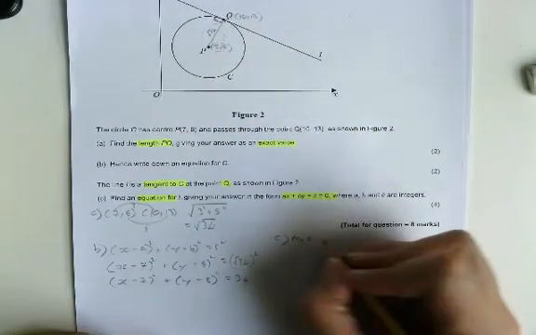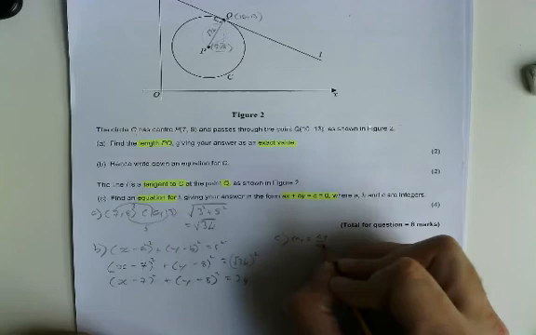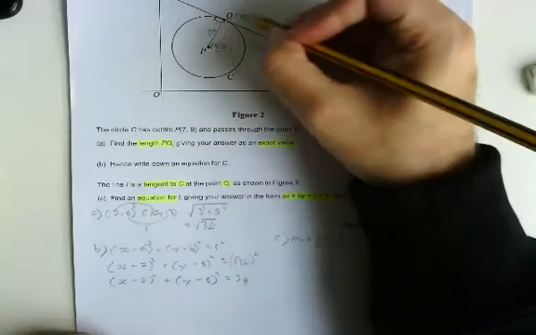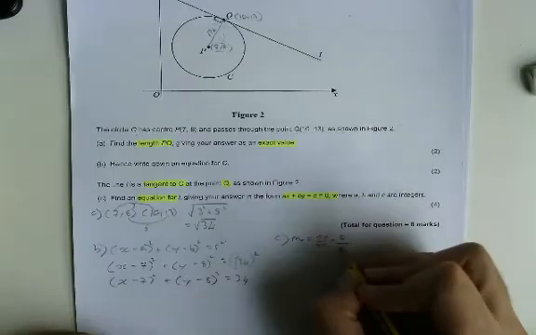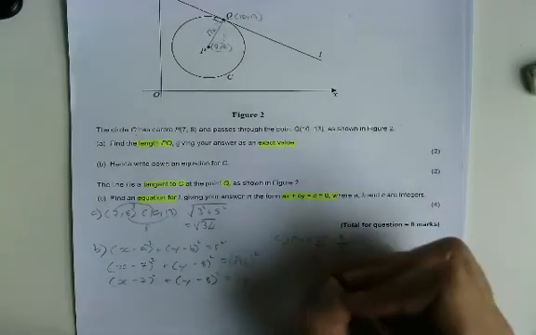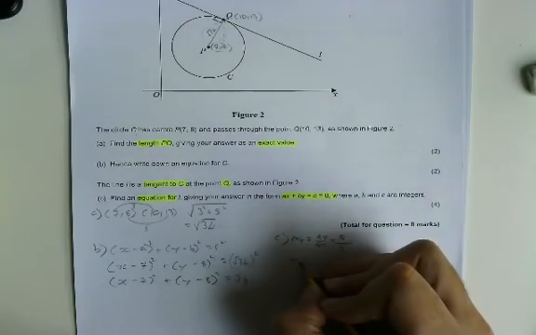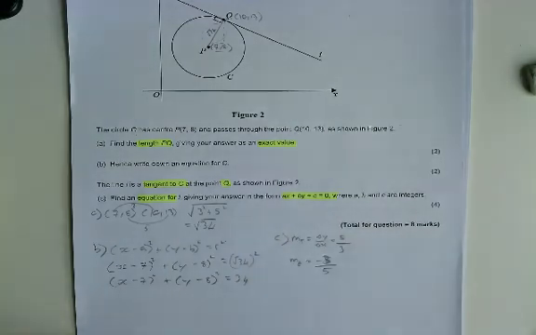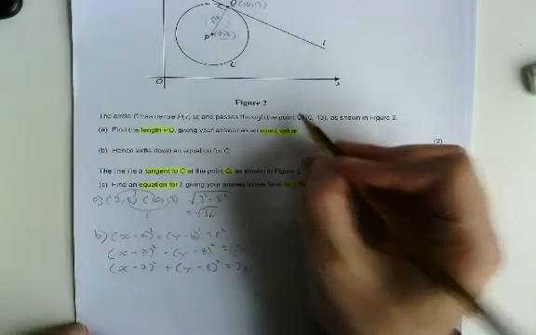So figuring out the gradient m for the radius, between there and there, the change in y, I've gone from 8 to 13, so that's 5, over the change in x, we've gone from 7 to 10, so that's 3. So that's plus 5 over 3. So the gradient for the tangent is going to be minus 3 over 5, the negative reciprocal.